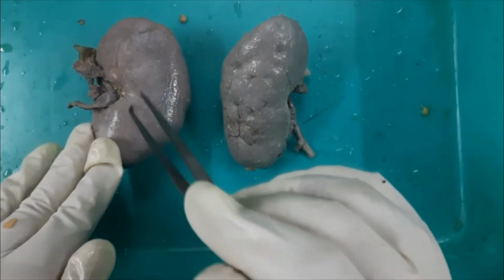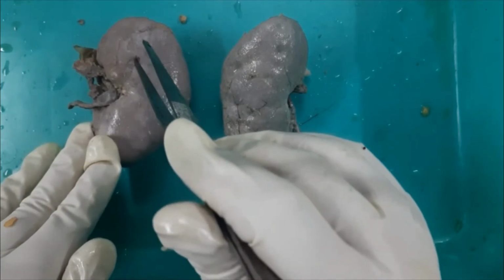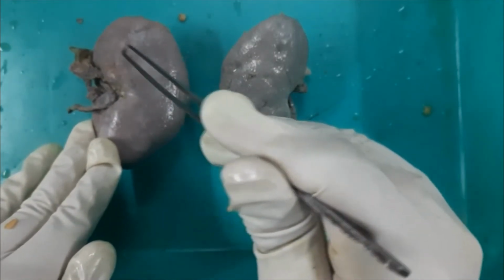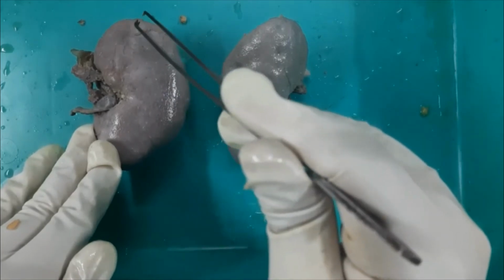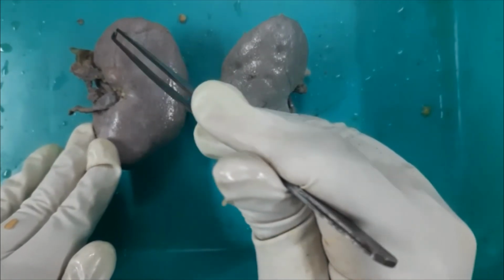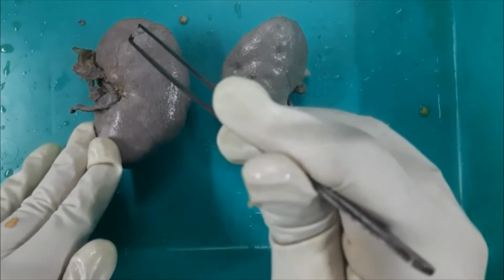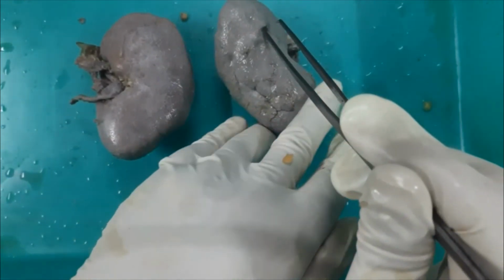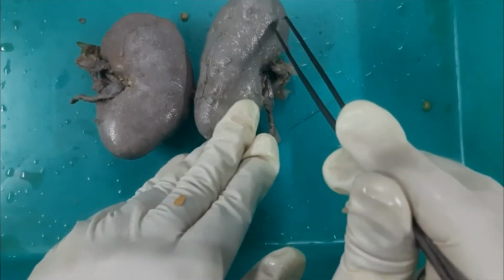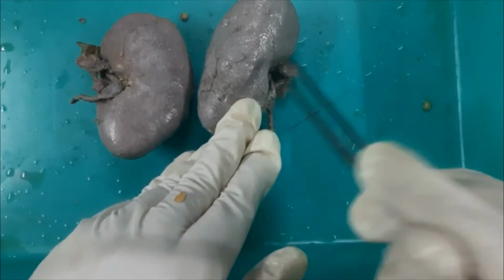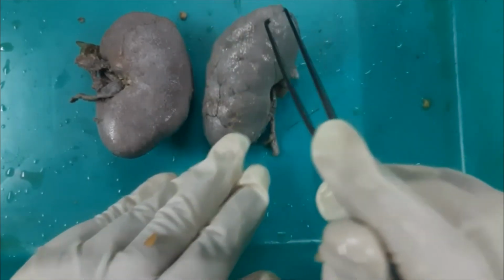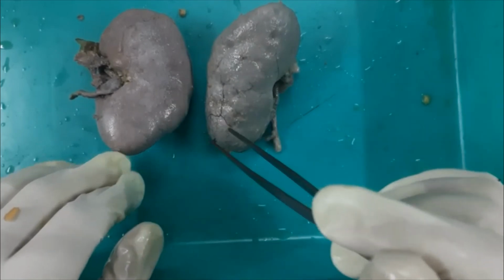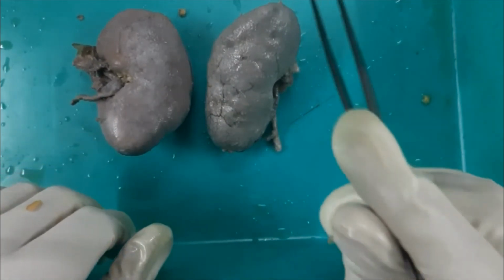Now since this kidney is resting onto the posterior abdominal wall and the diaphragm, it is in relation to the ribs. The right kidney is at a lower level, so it is only in relation to the 12th rib, T12. But the left kidney, since it is at a higher level, may be in relation to the 11th also. The 12th is always there, but near the upper pole it may be in relation to the 11th rib and then the 12th rib. So these are the relations of the posterior surface of the kidney.